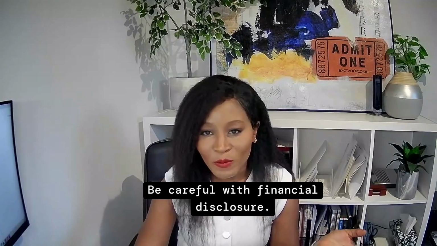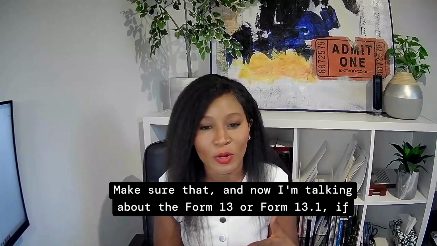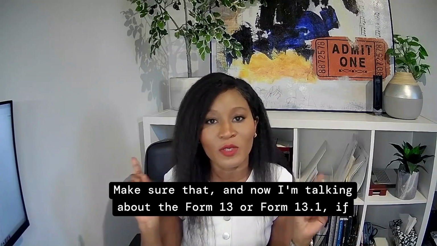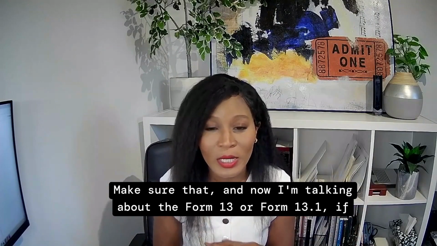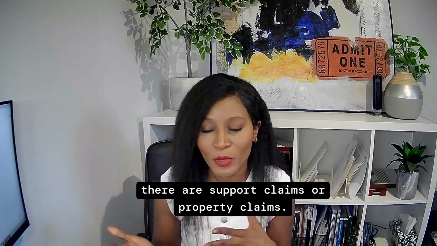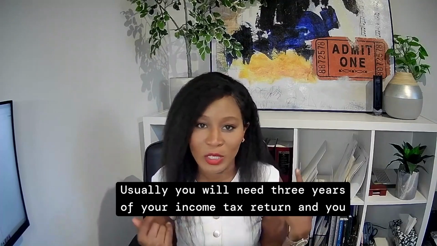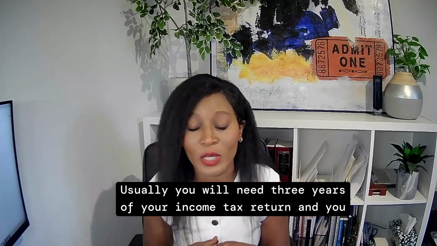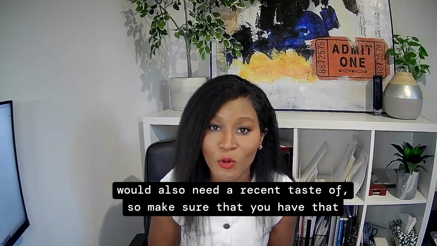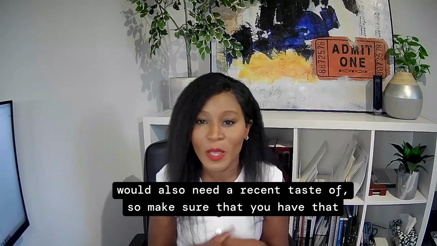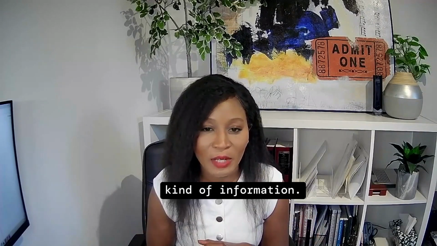Be careful with financial disclosure. Now I'm talking about the Form 13 or Form 13.1, if there are support claims or property claims. Make sure that you attach the relevant documentation. Usually you will need three years of your income tax returns, and you would also need a recent pay stub. So make sure that you have that kind of information.